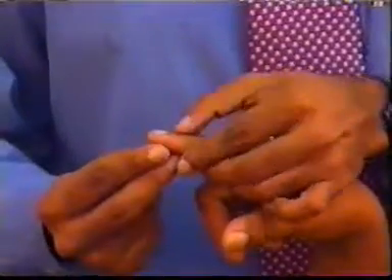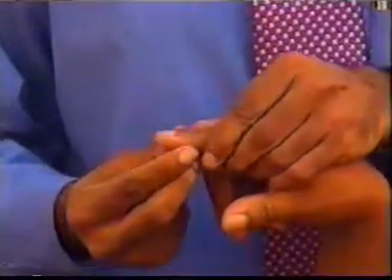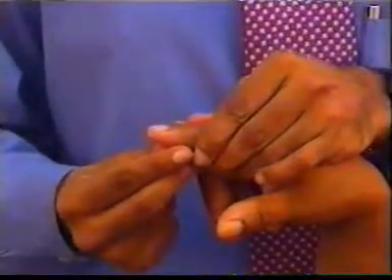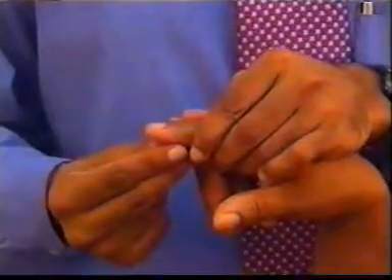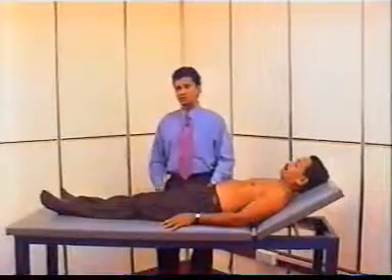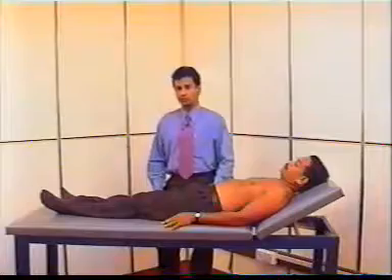Now, in infective endocarditis, clubbing is usually mild. If there is gross clubbing and cyanosis, that indicates the presence of congenital cyanotic heart disease. Then focus your attention on the feet and look for ankle edema.